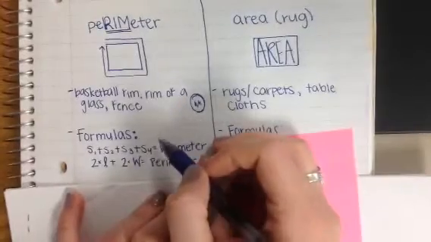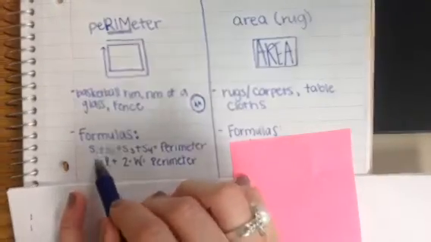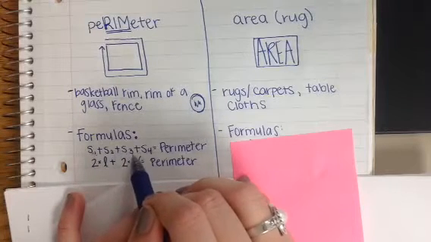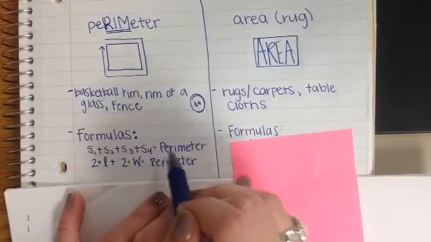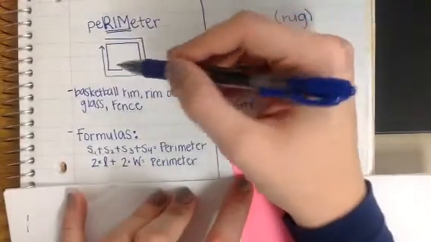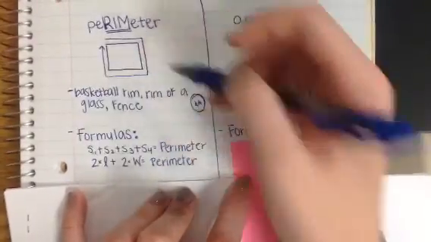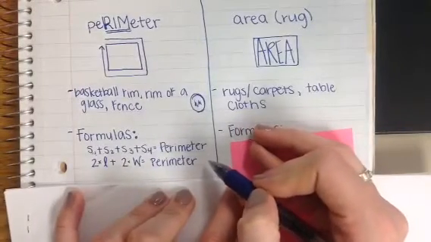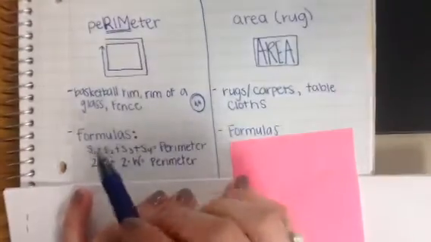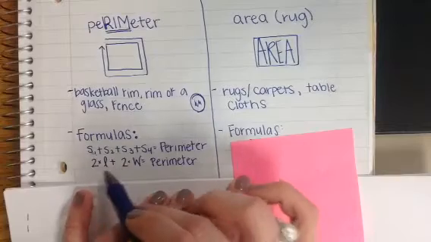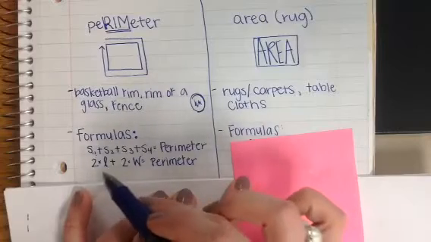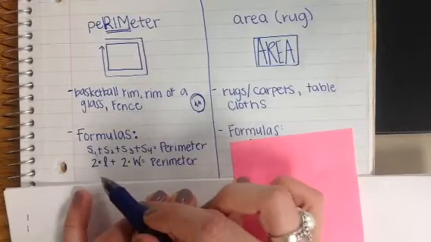Okay, so there are two formulas for perimeter. The first formula is side 1 plus side 2 plus side 3 plus side 4 equals the perimeter. So that would be like saying this side plus this side plus this side plus this side would give me my perimeter. When we are doing perimeter of squares or rectangles, we can also use another formula. This formula only works for squares or rectangles.